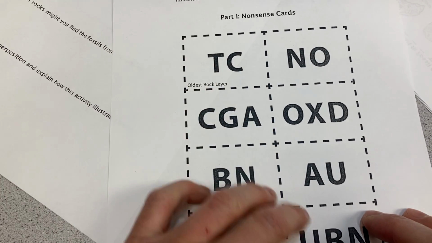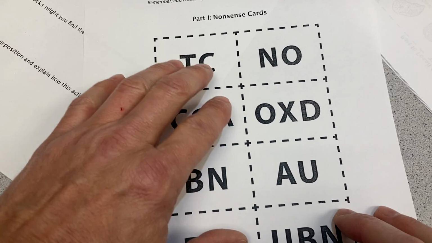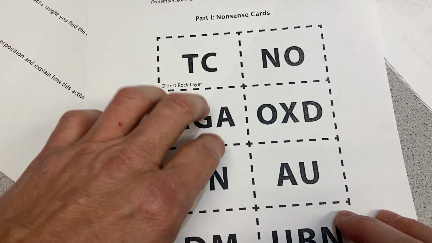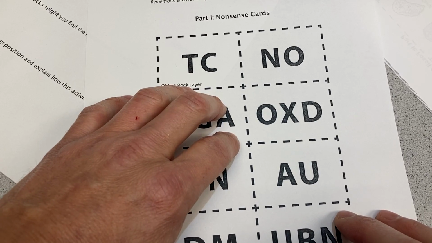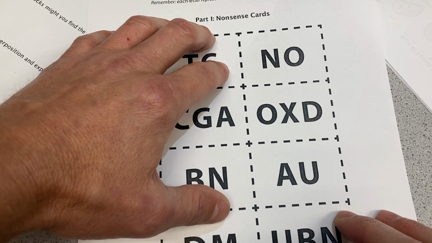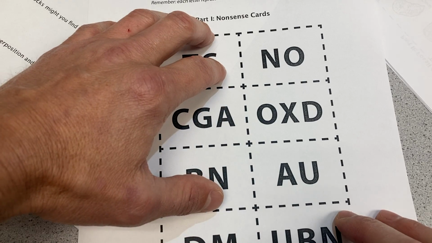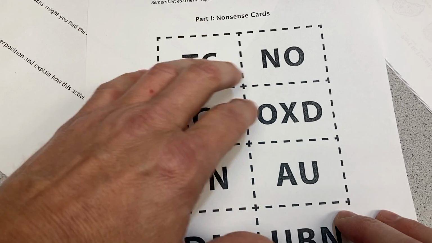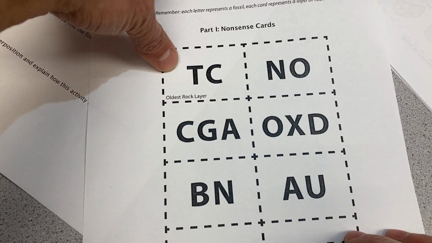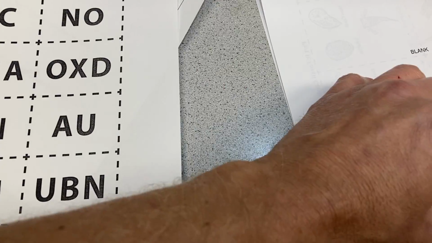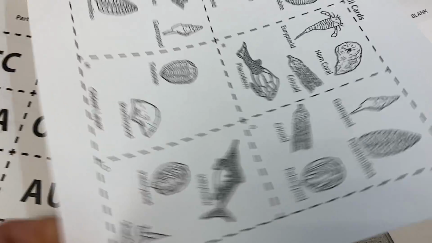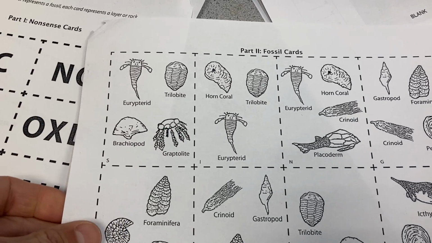Some of them are going to be more confusing. The only thing you really have to keep in mind is that a fossil can never go extinct and then reappear. It could live through multiple layers of rock, but it can't go extinct and then come back. So see if you can sort that out. The other page is exactly the same thing, only with actual pictures of fossils.